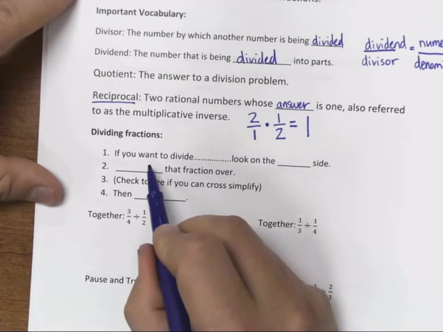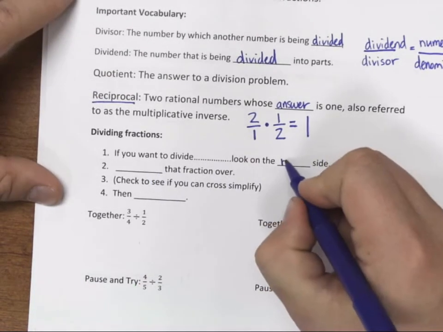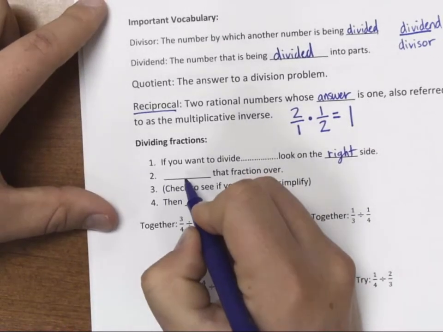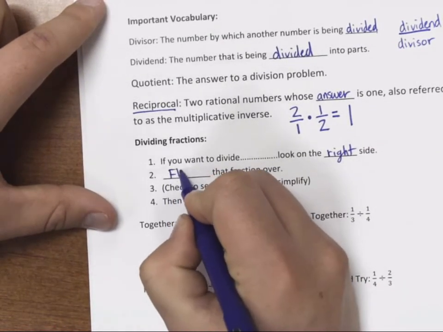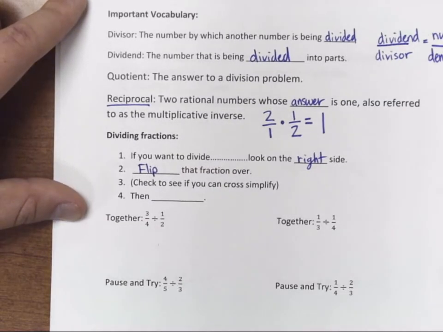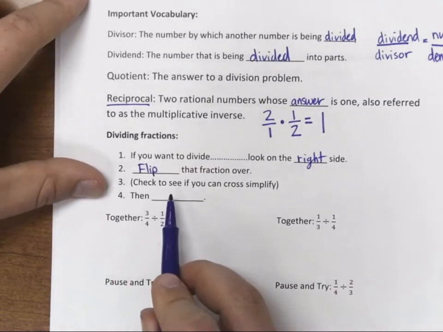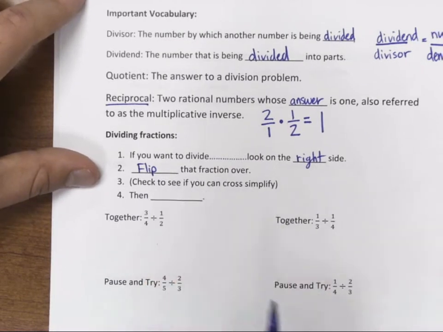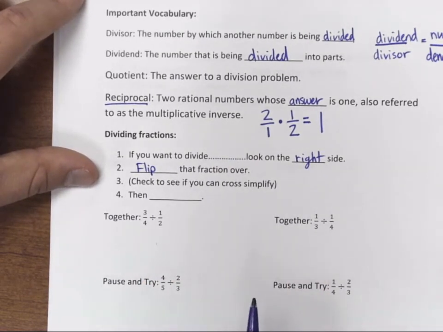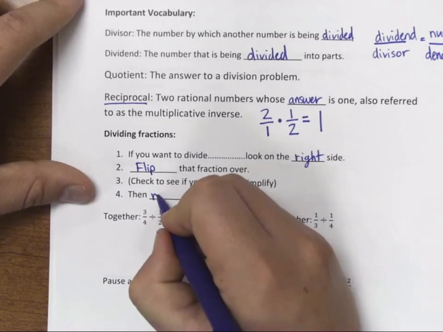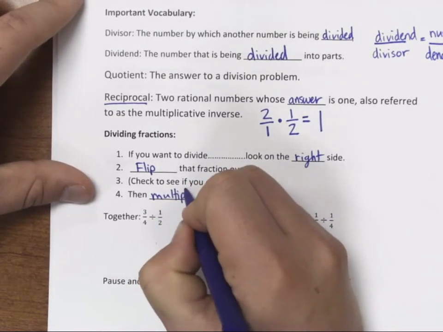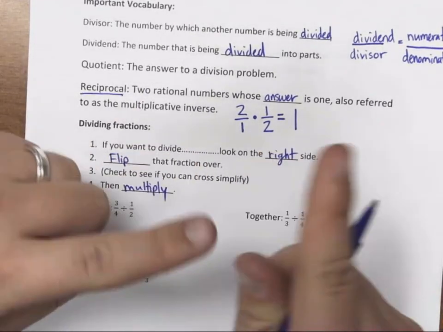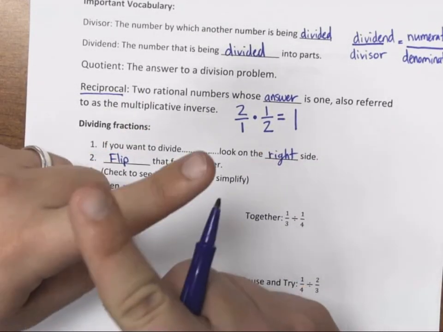So if we want to divide, look on the right side. Then step number 2 is we are going to flip that fraction over before we actually multiply. We know that we need to check to see if we can cross simplify and make our math a little bit easier, and then we will multiply. If you want to divide, look on the right side. Flip that fraction over and then multiply.